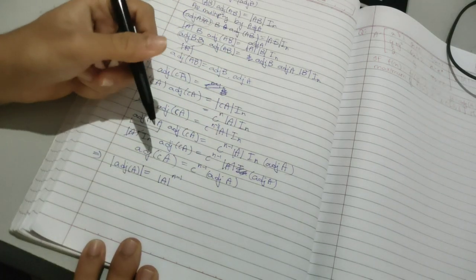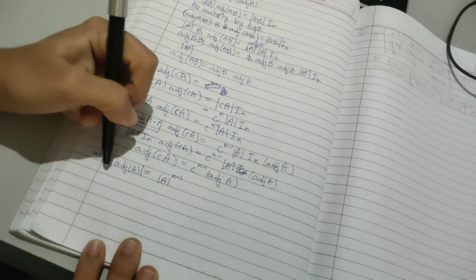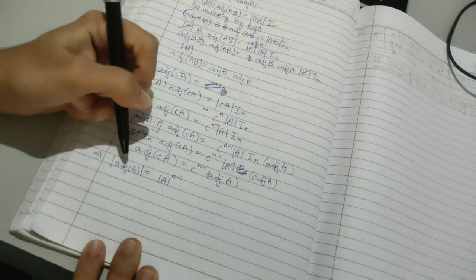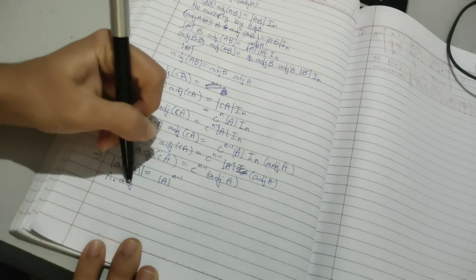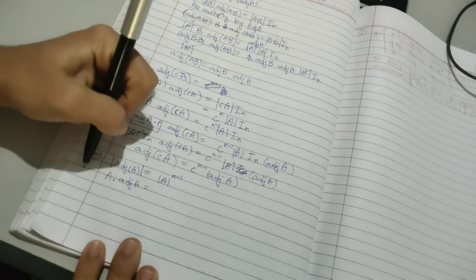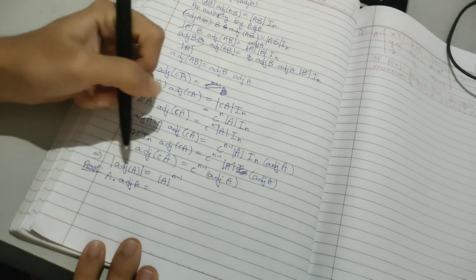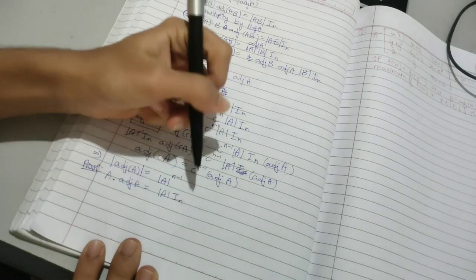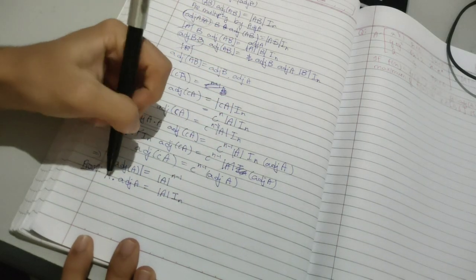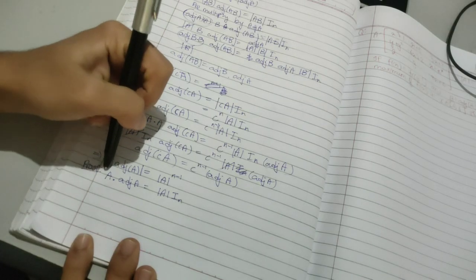How we get this is, we first use the fact that A times adjoint A is equal to det A into In, and now we just take the determinant on both sides.